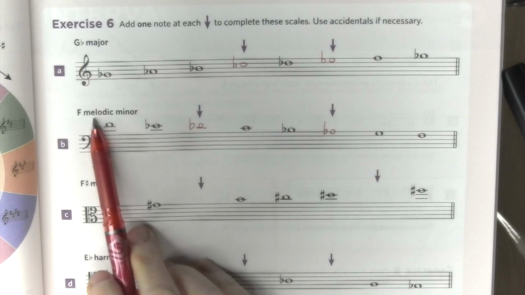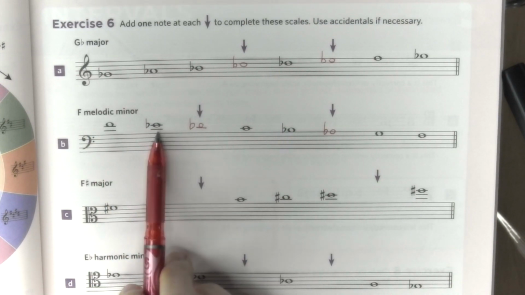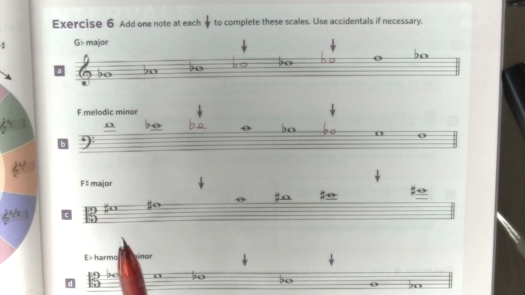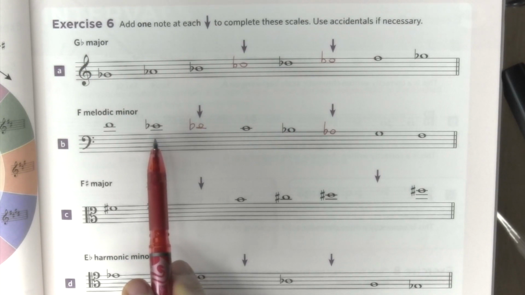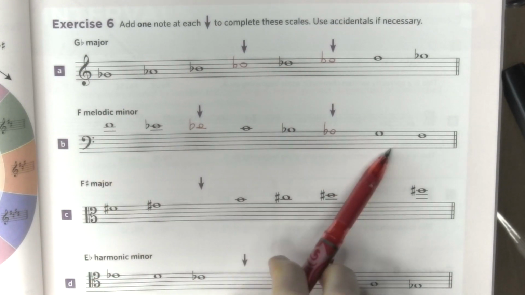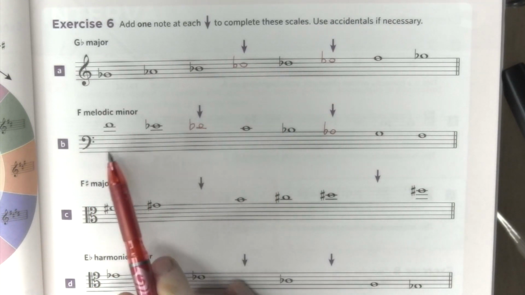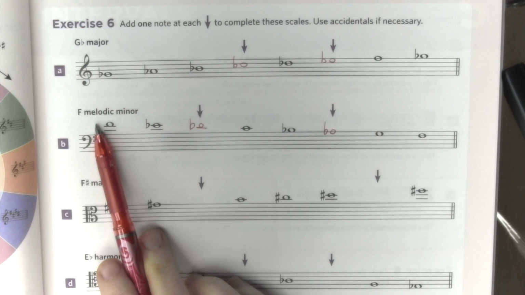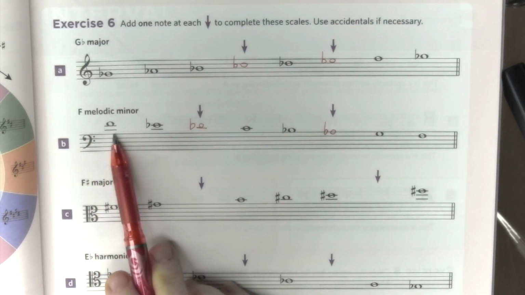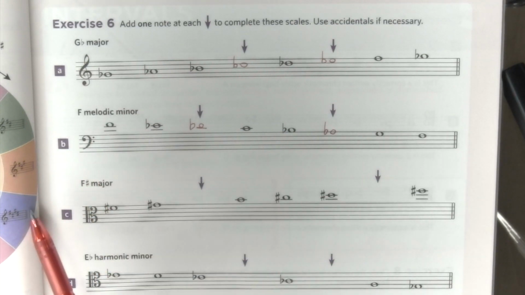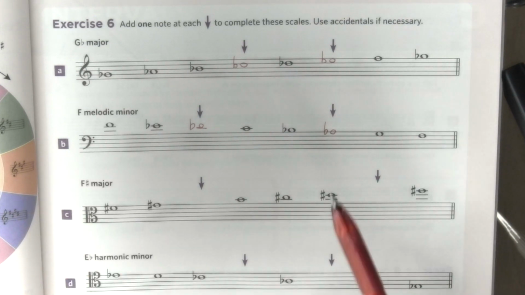Now, in the melodic minor, the 6th and 7th degree are raised up, but only in the ascending version, not in the descending. The descending version is the natural scale or the relative major scale starting on another note. Easy? Shall we move on?